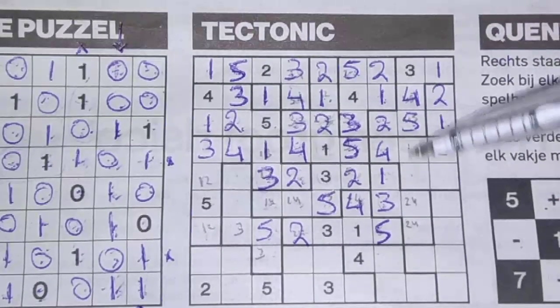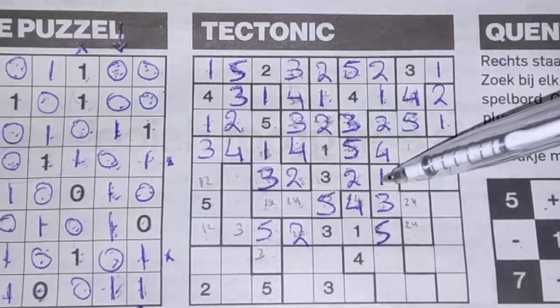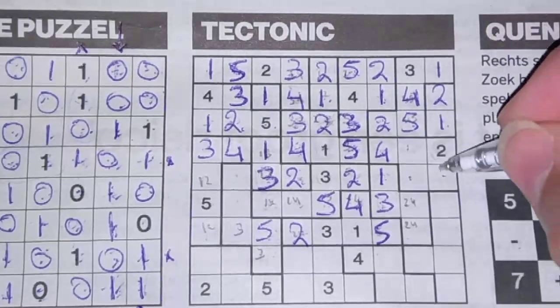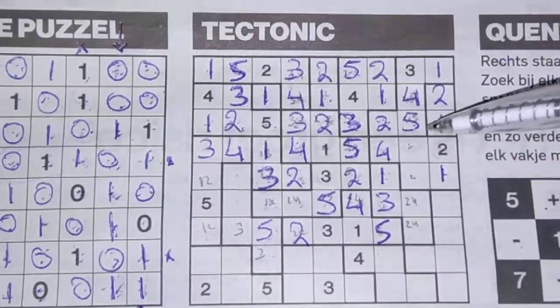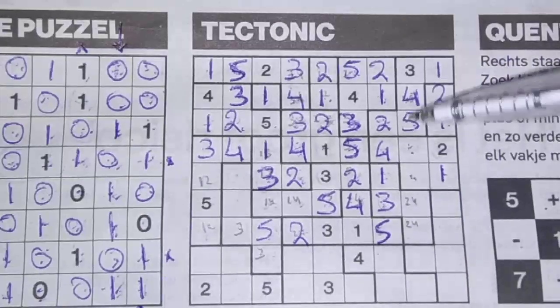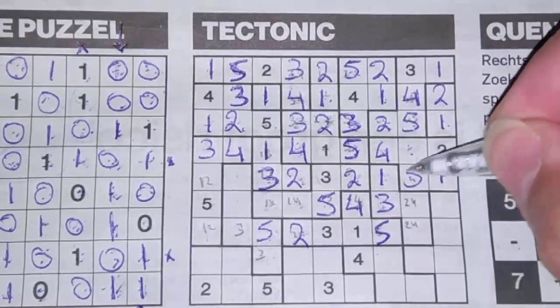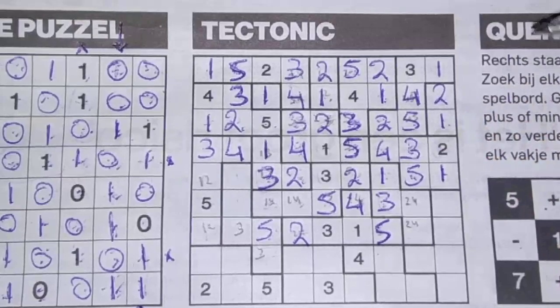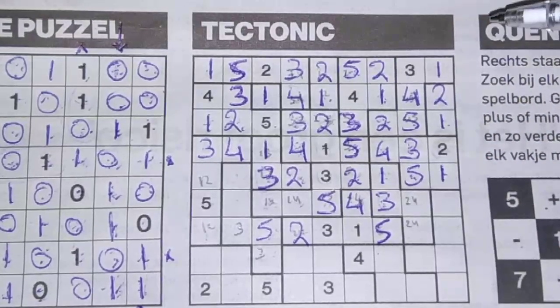These 2 boxes cannot be a 1. We have a 1 here, so 1 box left for the 1 should be here. 2 boxes left for the numbers 3 and 5. We have a 5 here, no 5 there. 5 should be here, and the 3 goes there.